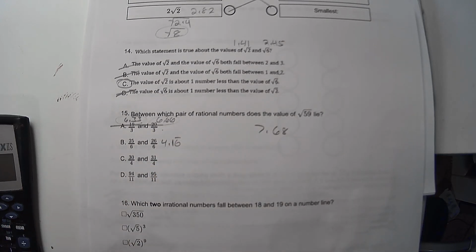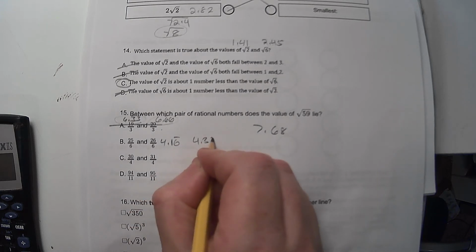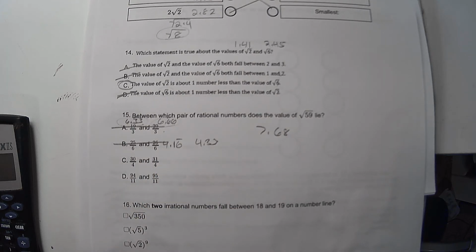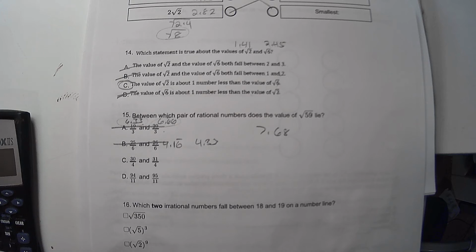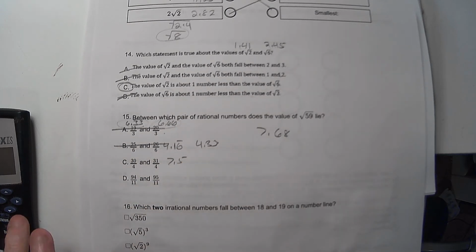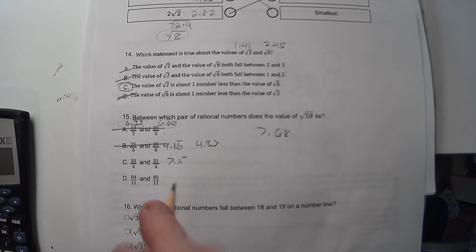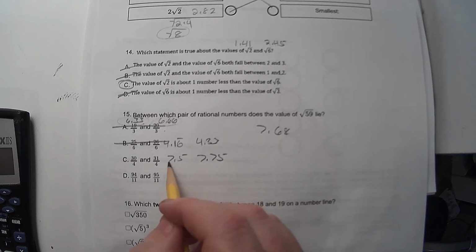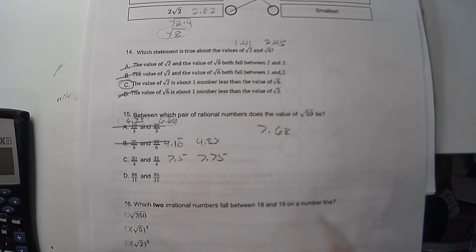And I'm going to say 26 divided by 6. 4.33. So I think we're a little bit low on that last one. That is not larger than 7.6. So B's off the list. 30 divided by 4 is 7.5, looking promising. And we've got 31 divided by 4. Hey, 7.75. So 7.68 is in between 7.5 and 7.75.